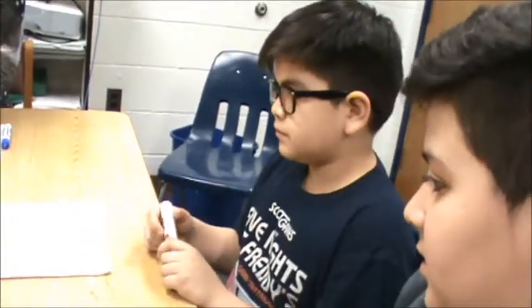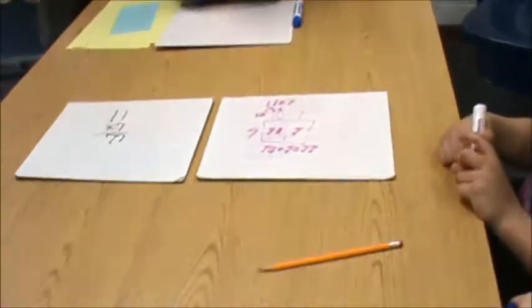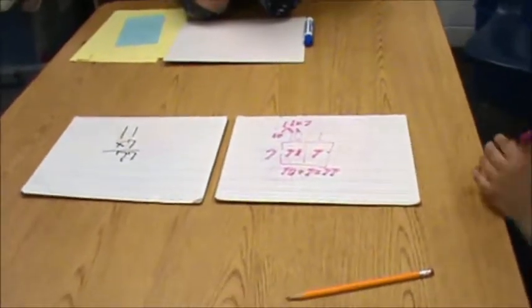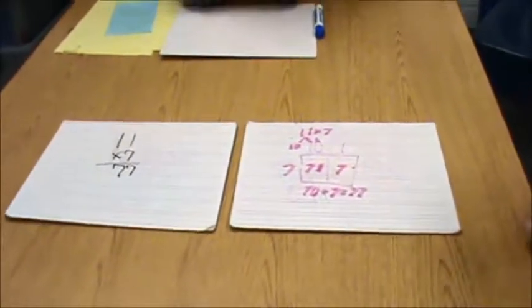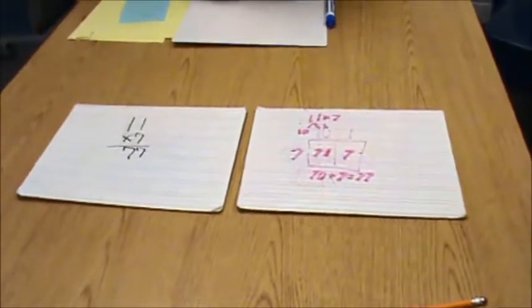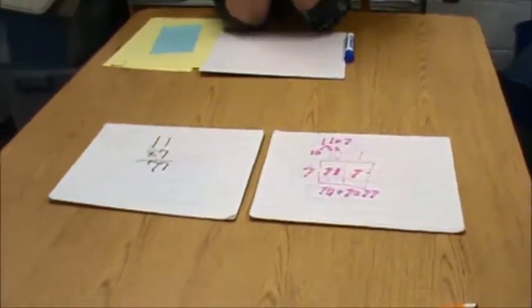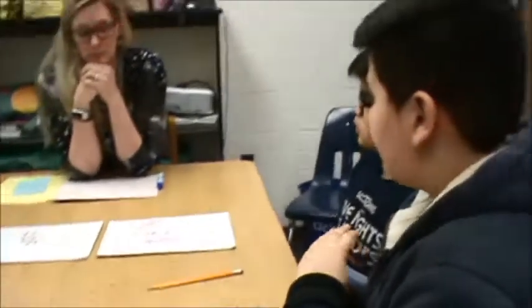11 times 7. Then, yeah. So how are they the same? What did you guys notice? How are they the same? Yes? Because they both are multiplying the same thing. In what way? What do you mean? Like they're both multiplying 11 times 7. Okay. How else are they the same or similar?